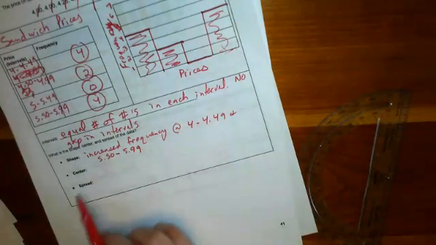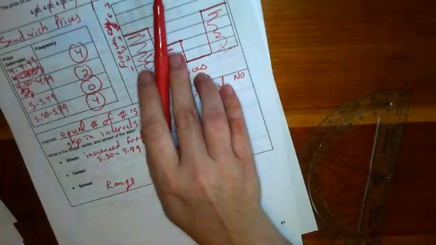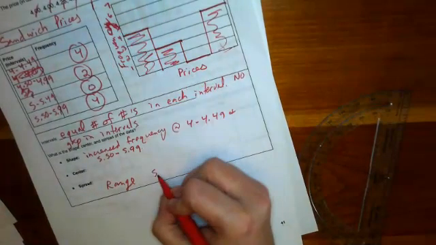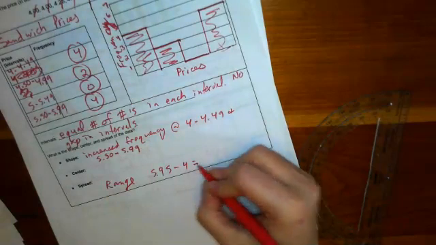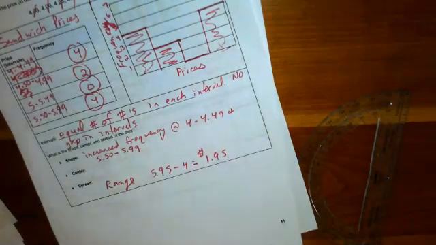Okay, let's skip down to the spread, or the range, for now. So when we're talking about range, we're going to do the highest number, which is $5.95, minus our minimum, which looks like $4. So that's going to give me a range of $1.95.